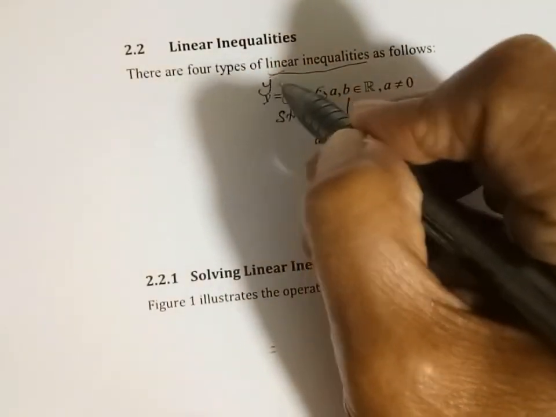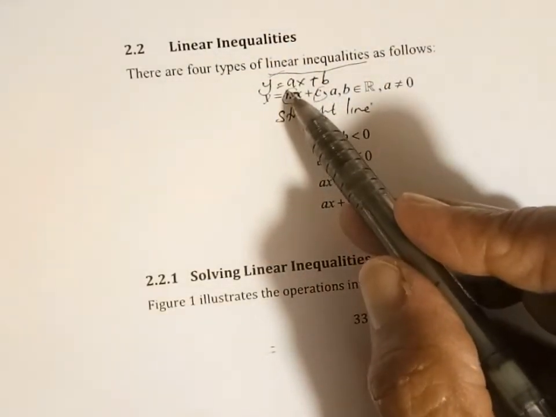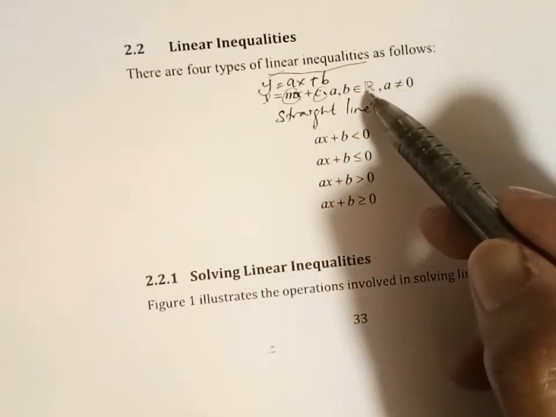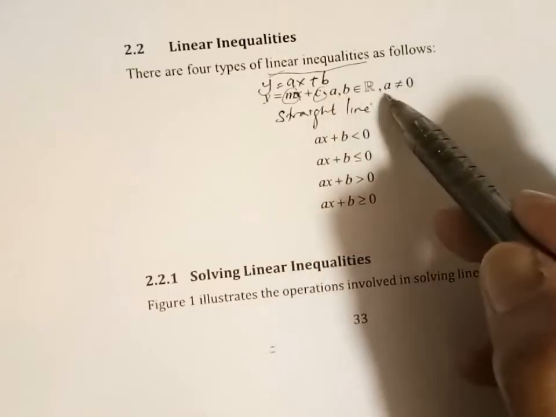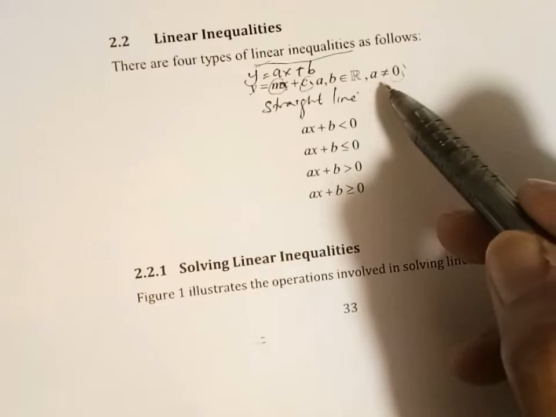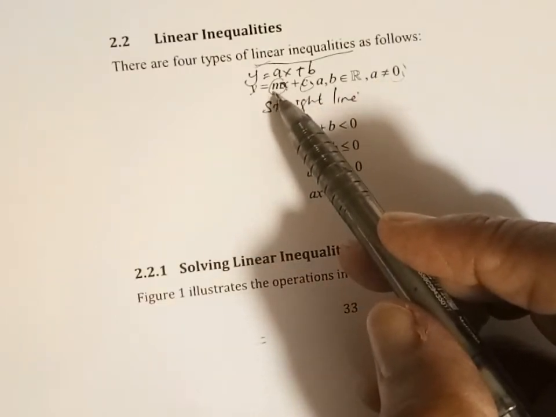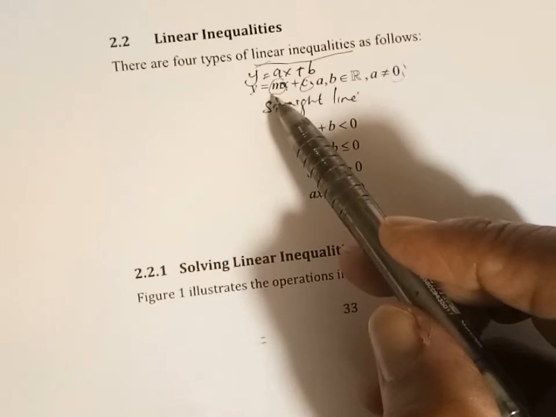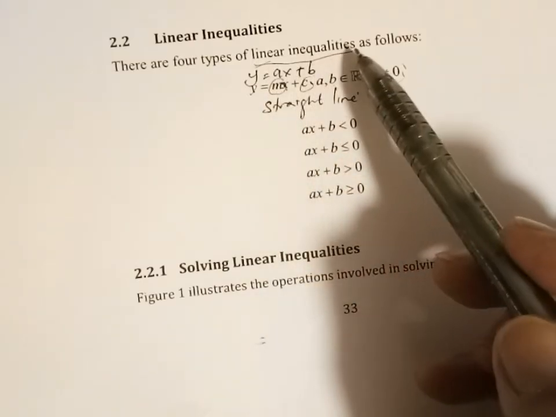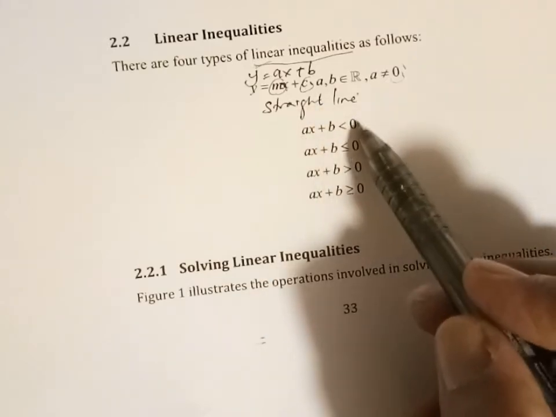So this must be written as ax plus b. Replace m by a, replace c by b, where a and b are real numbers and a may not be 0. This is the criteria. For the straight line graph, the four possibilities for linear inequalities are: first, ax plus b less than 0.